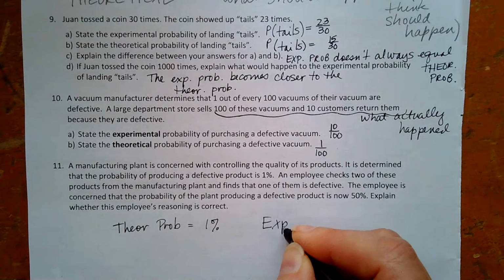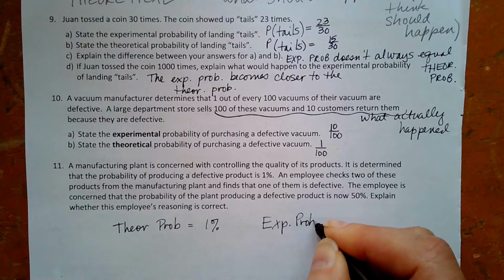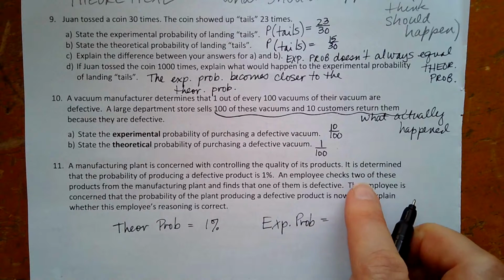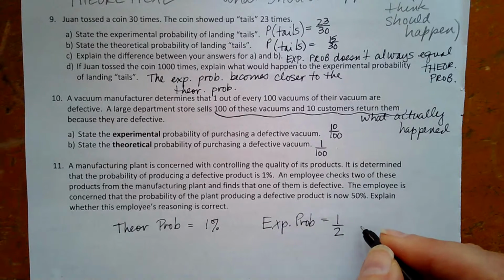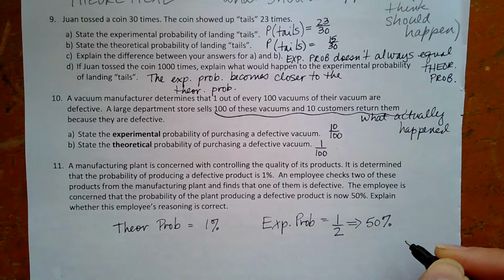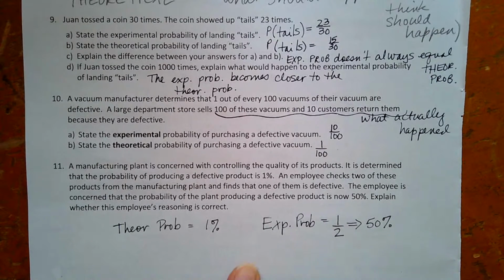Experimental probability. Okay, so what happened was 1 out of 2 is defective. 1 out of 2, which would be 50%. Okay, well, that's why the employee is saying it's 50%. It's crazy. Should the employee be concerned? Well, they might be, but it's hard to say.